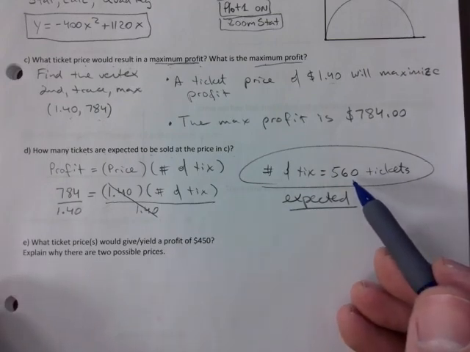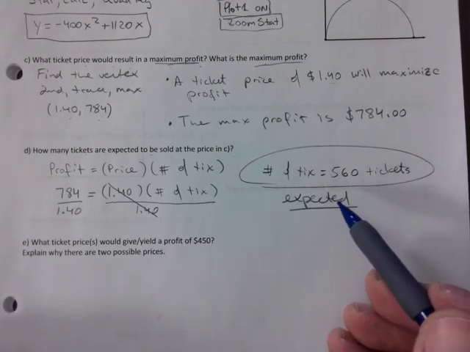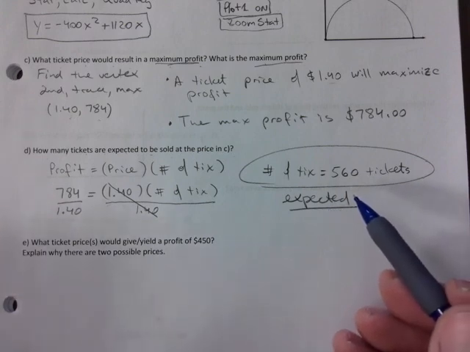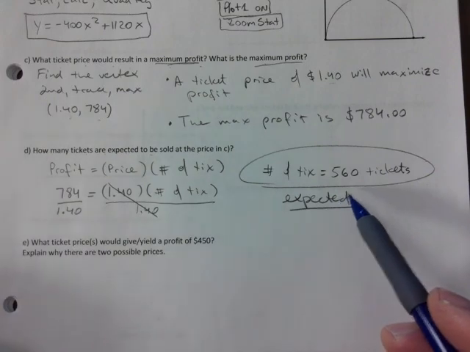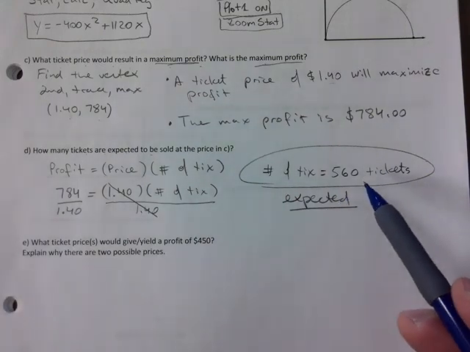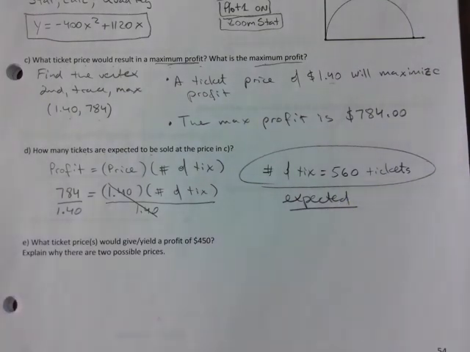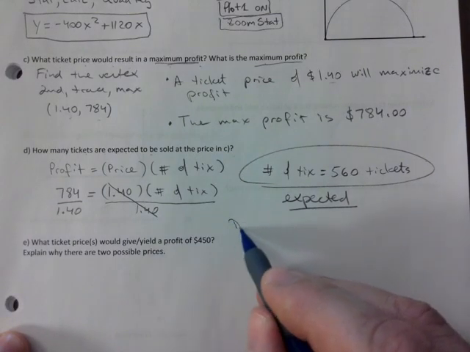If this had been a decimal, you would have had to round to a whole number, okay? Sometimes when you do this, you get a decimal. Because it's number of tickets, it's discrete data, right? So we need to round if necessary.